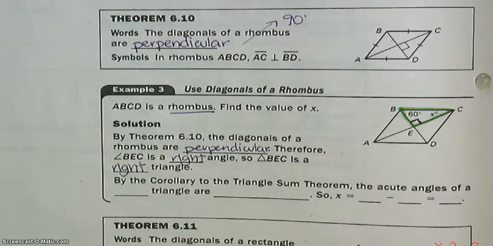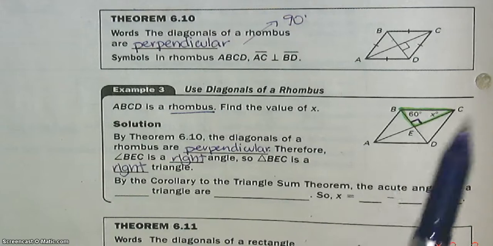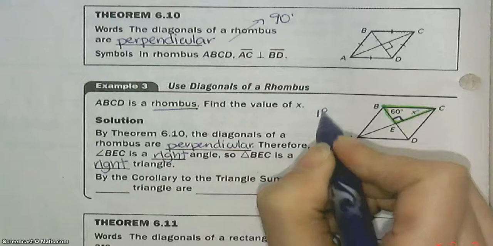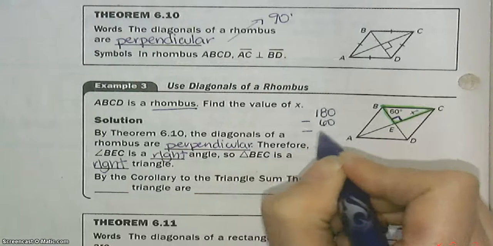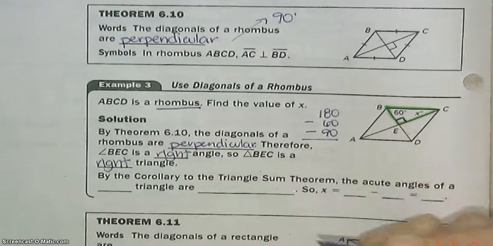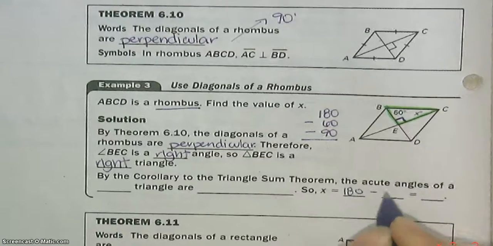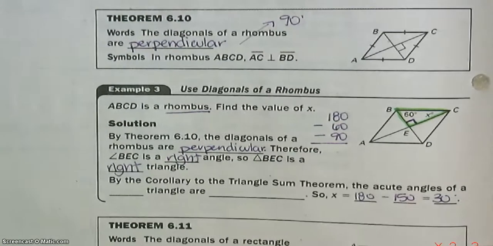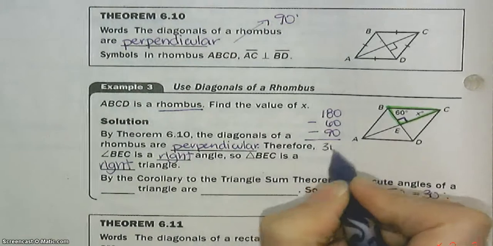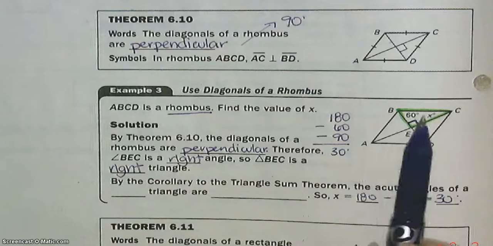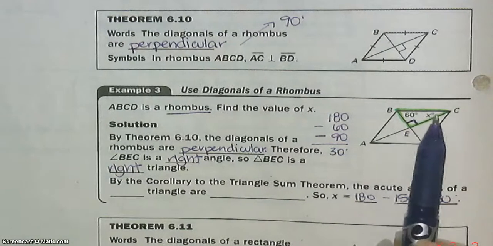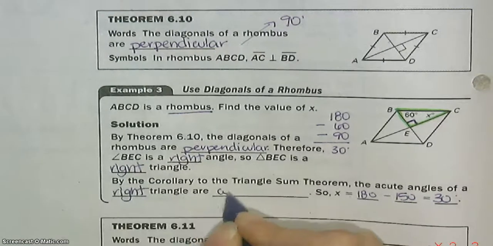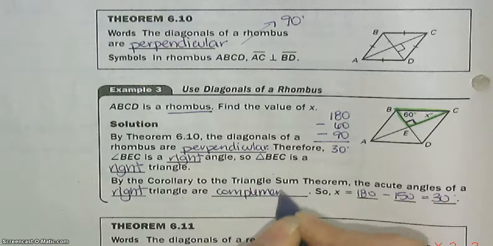All right, so to figure this out, let's see how much we already have. We already have 60 degrees, and we already have 90 degrees. So we're going to do 180 minus 60 minus 90, which is 180 minus 150, which is 30 degrees. Angle x must be 30 degrees because we need 180 degrees in our triangle. And notice that 60 and 30 make 90. They are complementary. That's what happens in a right triangle.